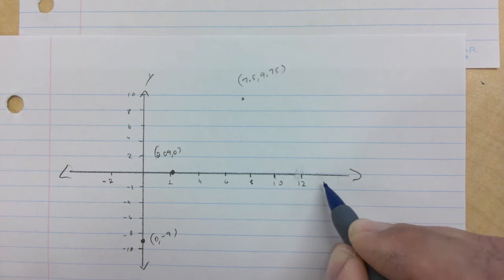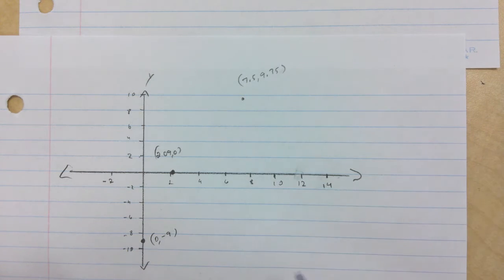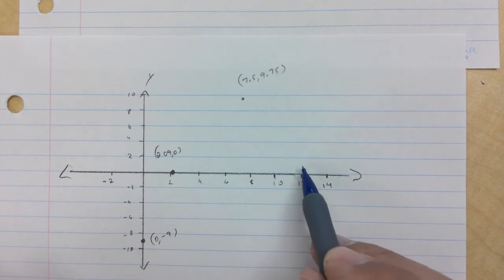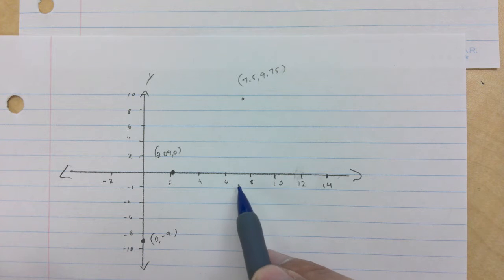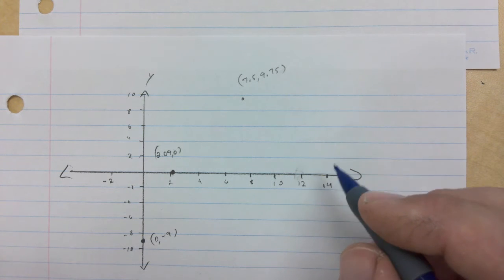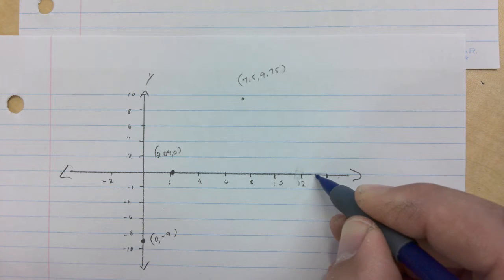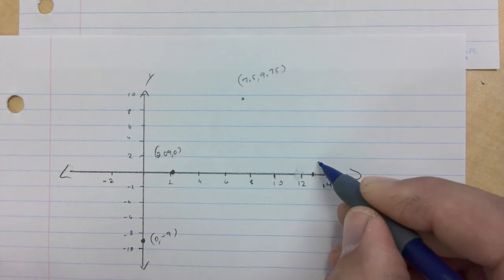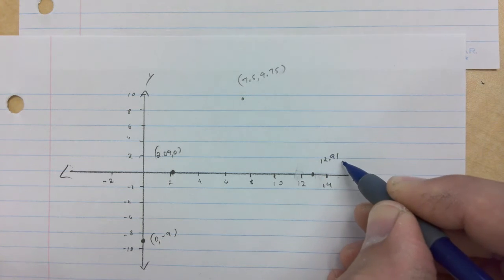So this would be 12 and this would be 14. Obviously if it's a fixed grid that I'm giving you, you have to choose a scale that works. If you know it stops here, then maybe go up by 3s or by 4 or by 5, whatever. So 12.91, this would be 13 in the middle, so just over to the left. So it's 12.910.